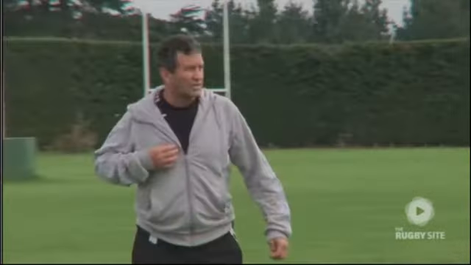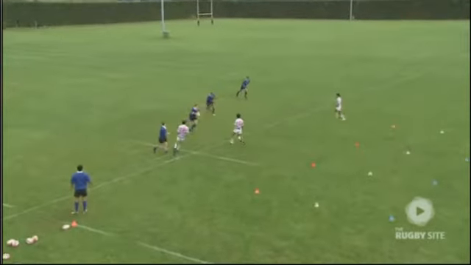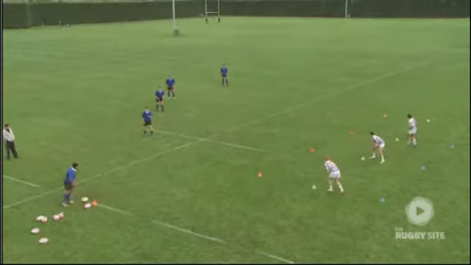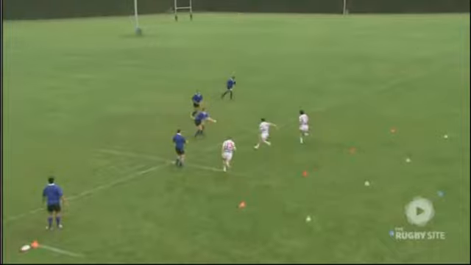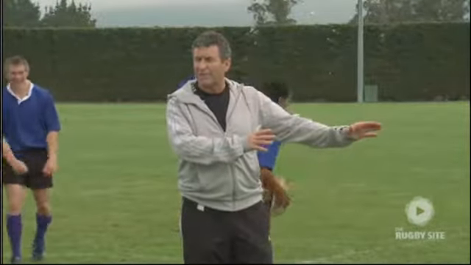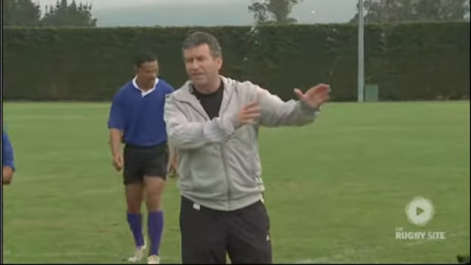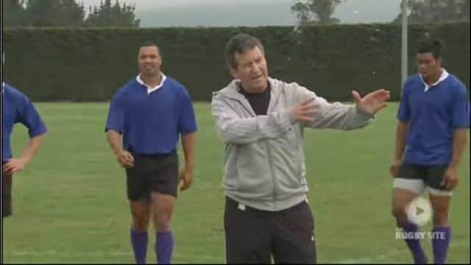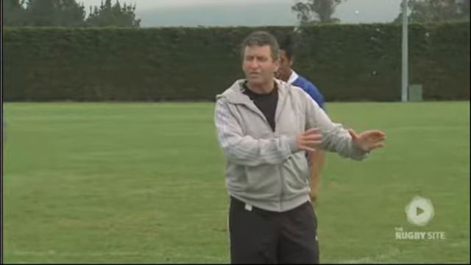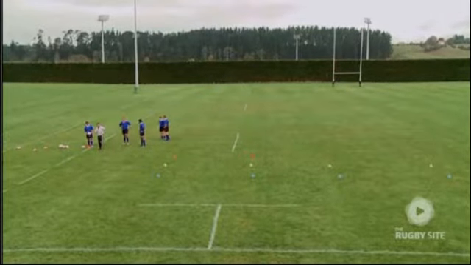Good. Next group. Red. Good. Green. Beautiful. Okay, that's great. So up till now we've made it pretty easy for the attack. We've made obvious space, and the defenders have played their role and stuck man on man. So now we're going to say to the defenders, you can drift if you want to. So they're going to line up just on the first 3 cones, and if you can drift or slide, you can.